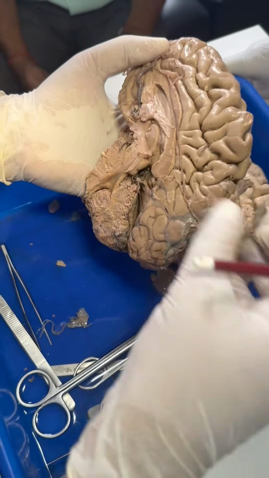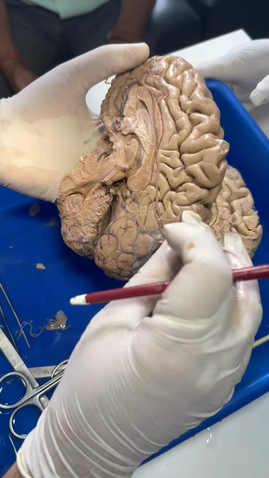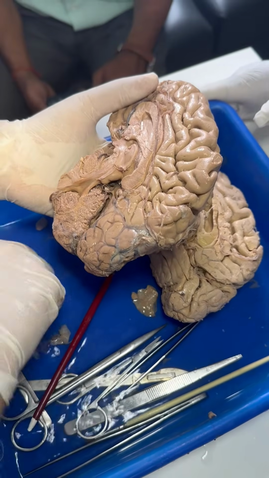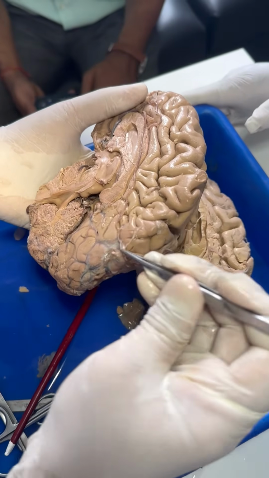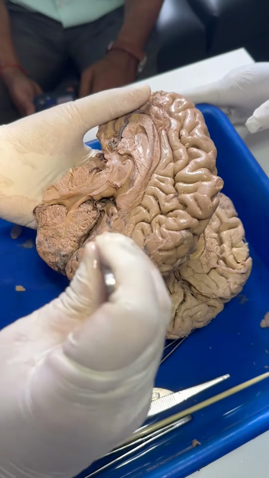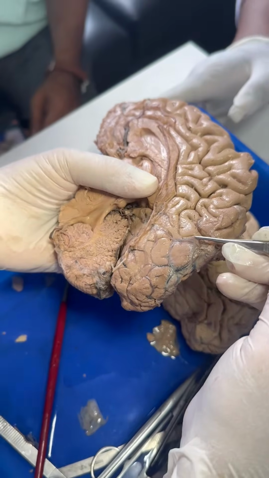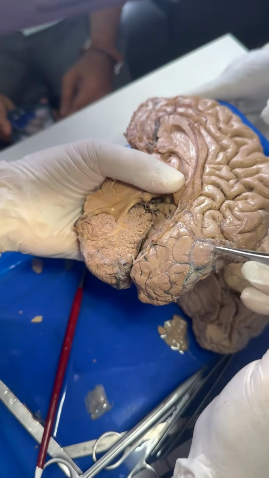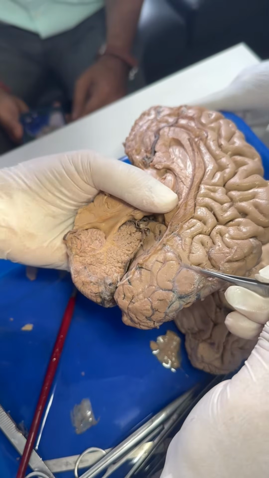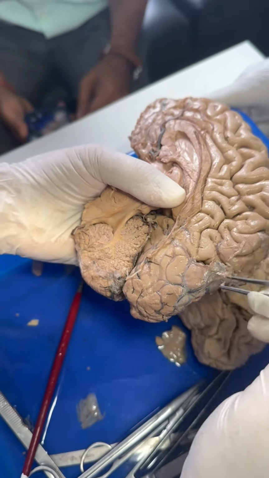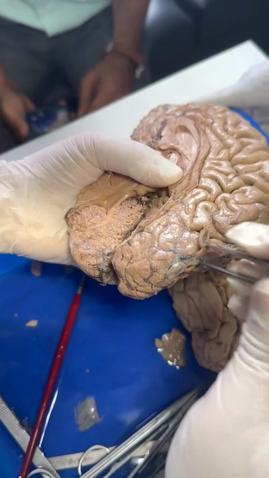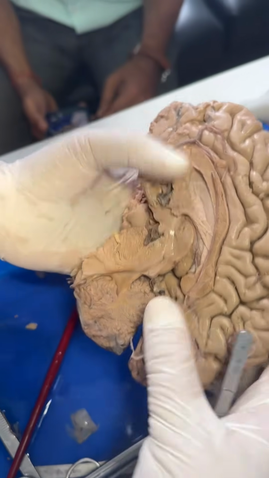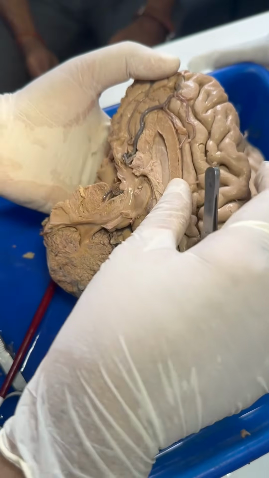Now we will concentrate on the sulci and gyri present on the medial aspect, medial surface of the brain. Can you see what is this layer which I am peeling off so that we can see the sulci and the gyri properly? Not this one, this layer. This is the arachnoid, this white cellophane paper like layer which is present here. This is called the arachnoid mater. To see the sulci and the gyri properly, I have to peel this layer off like this.